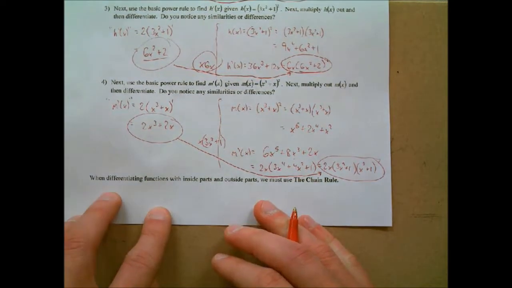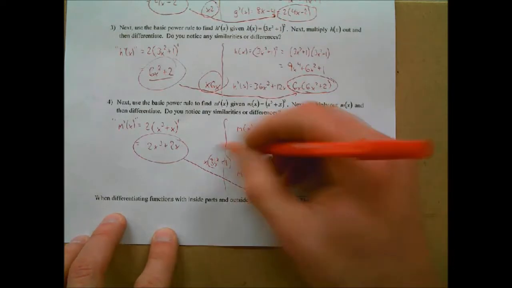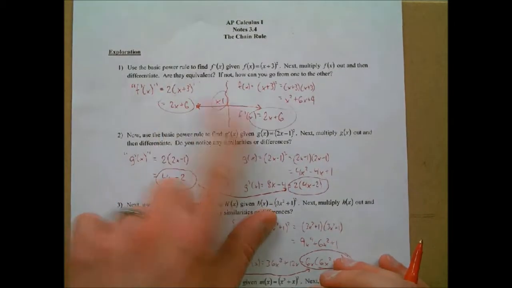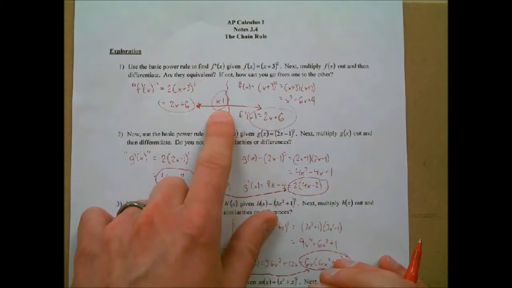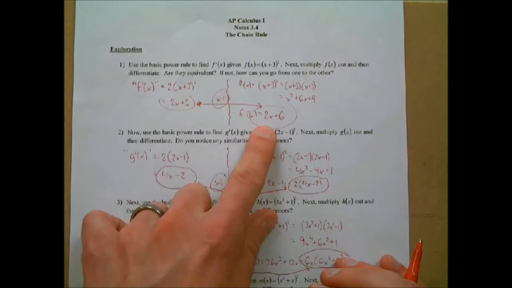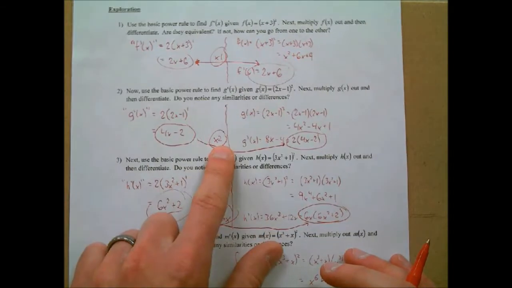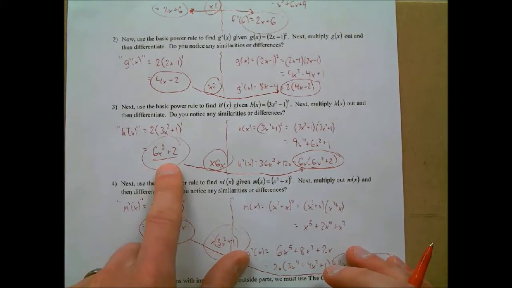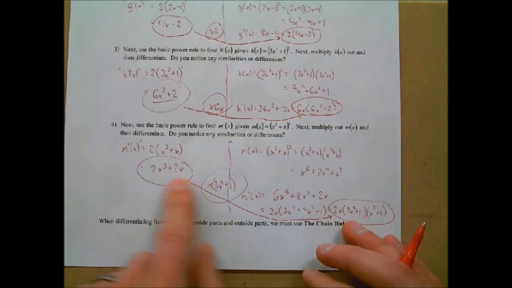So, to summarize here, in the first example, where we did that little shortcut, there was no difference. There was no correction, we just multiply by 1, and it'll be the same thing. In number 2, there was a difference, but we could fix it by multiplying by 2. In number 3, there was a difference, and we fixed it by multiplying by 6x. And in number 4, there was a difference, and we fixed it by multiplying by 3x squared plus 1.